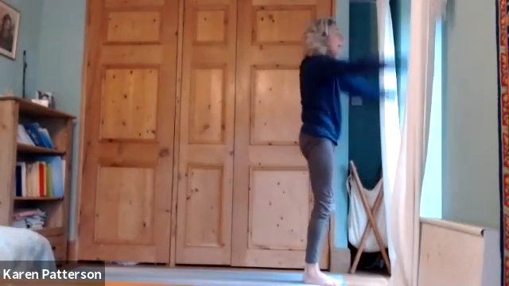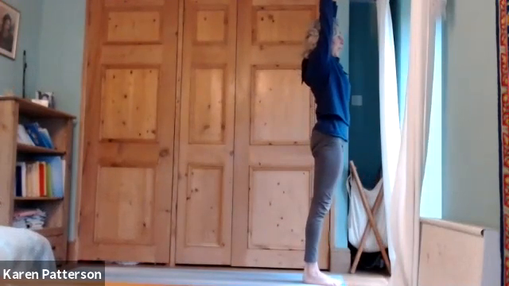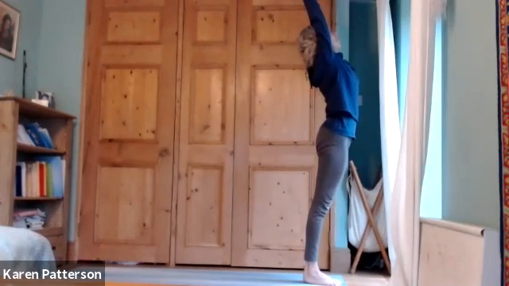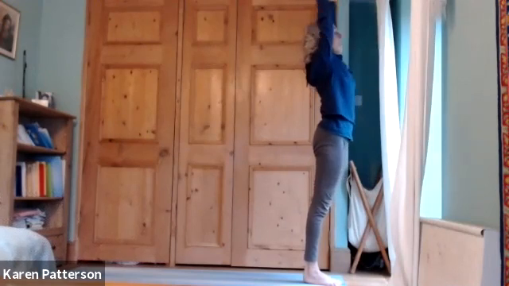Come right the way up, breathing freely, growing. The legs are drawn together. The middle of the body is stretched upwards and opened. And take the hands down.